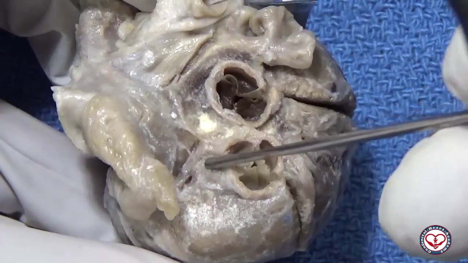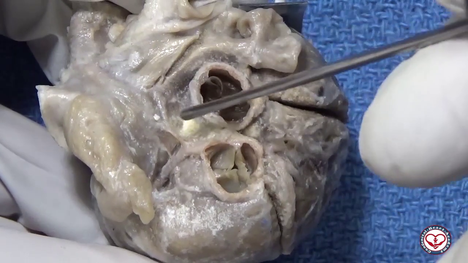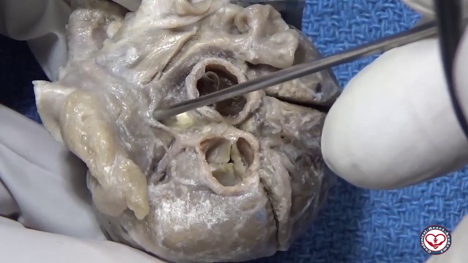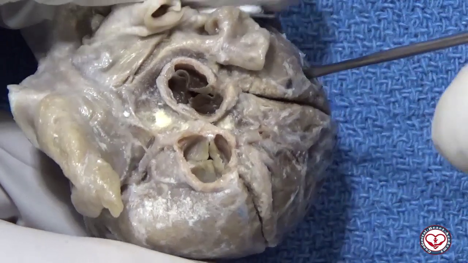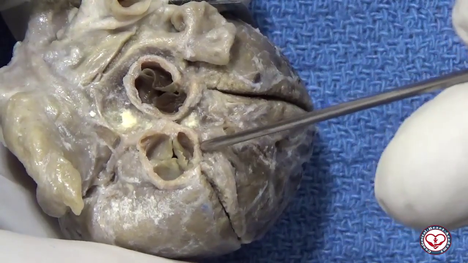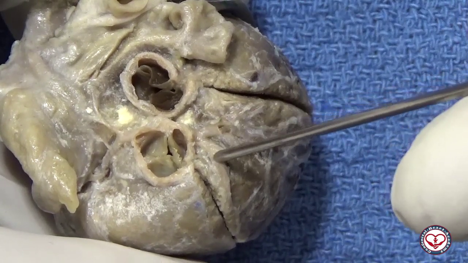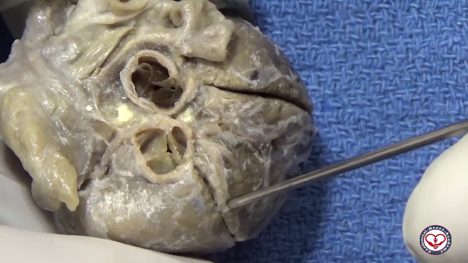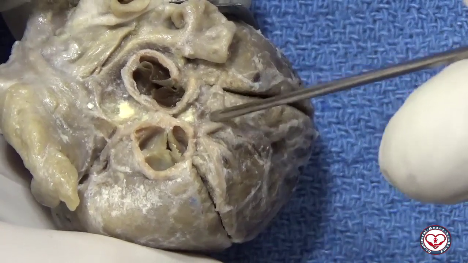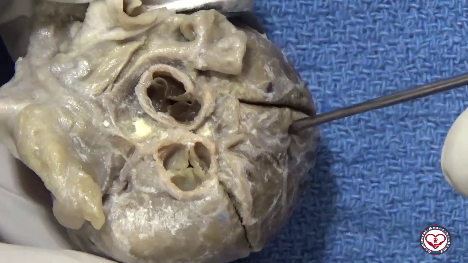Here you can see the right coronary progressing into the right atrioventricular groove, and there is the sinus node artery extending up to supply the sinus node with oxygenated blood. The left coronary has a very short common artery where it then immediately bifurcates into the anterior interventricular and the circumflex branches, which the circumflex is extending over to reach the left atrioventricular groove.